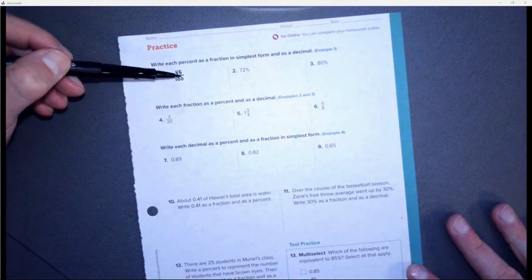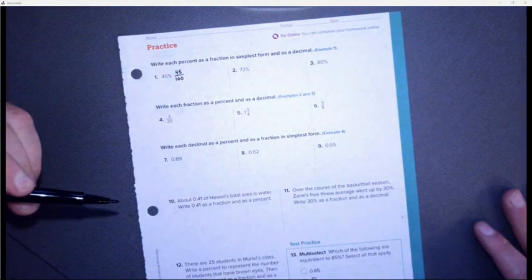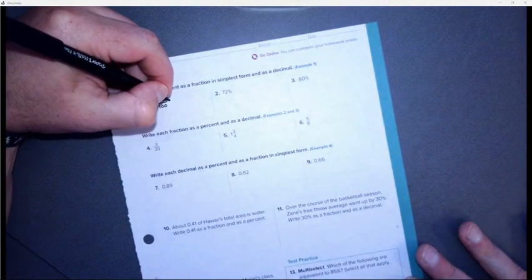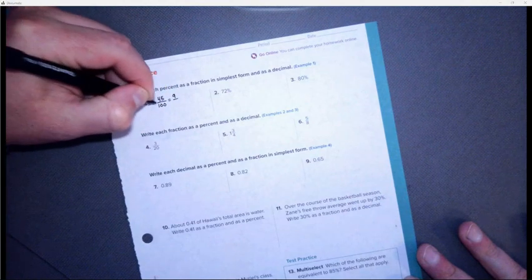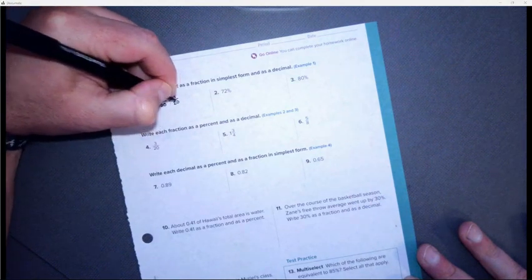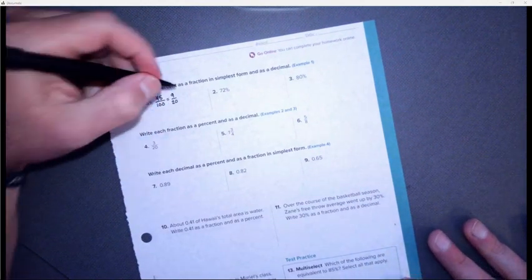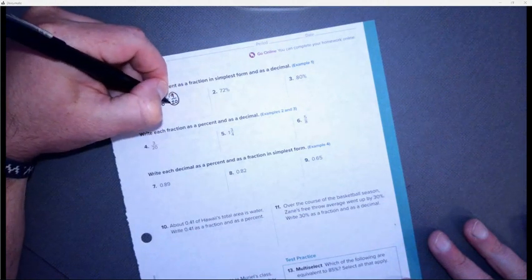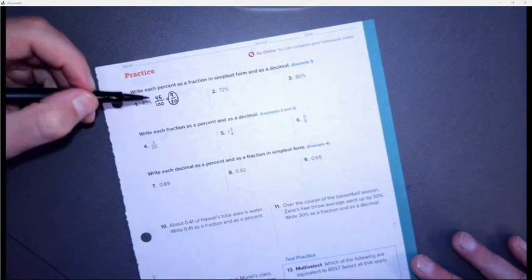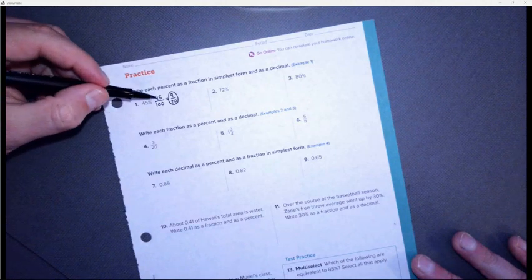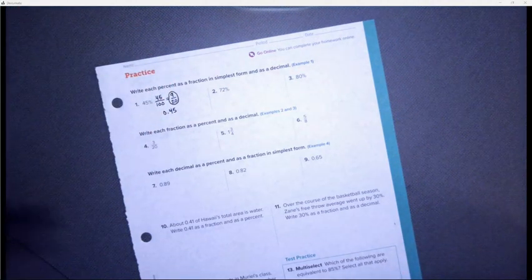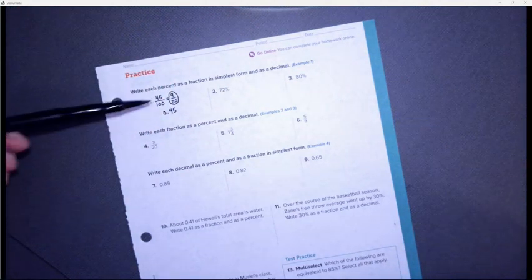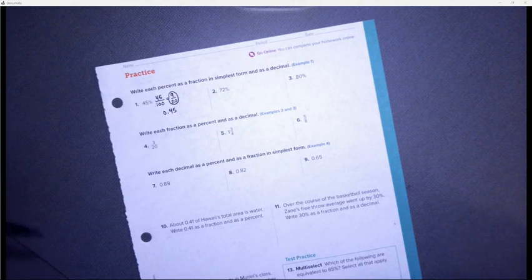Since they both end in a 5 or 0, I know that I can divide them both by 5. 45 divided by 5 is 9, and 100 divided by 5 is 20. So 45% is the same as 9/20. It's also the same as 0.45 or 45 hundredths, since I have 45 hundredths written when I first converted it.